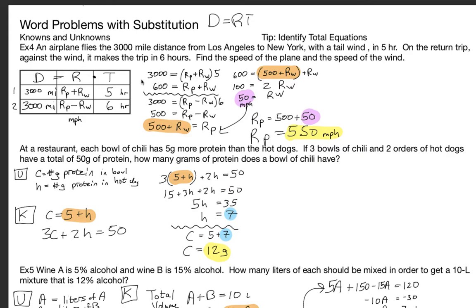So writing them all out, you get 3,000 is equal to Rp plus Rw times 5. Just right off the bat, I'm going to divide both sides by 5 to get 600 is equal to this. It's just a simpler version of the equation. You can do the same thing here, and then divide both sides by 6. You get 500 is equal to this simpler version of the equation.